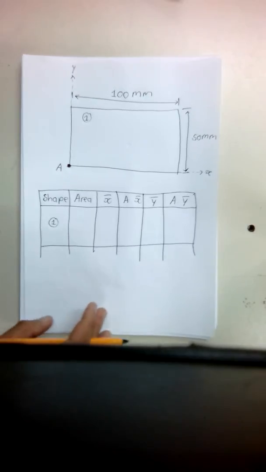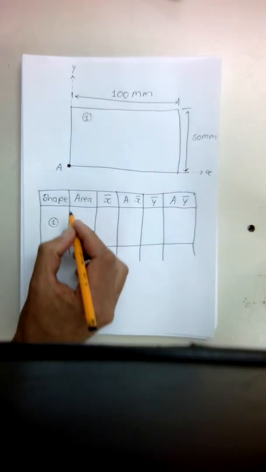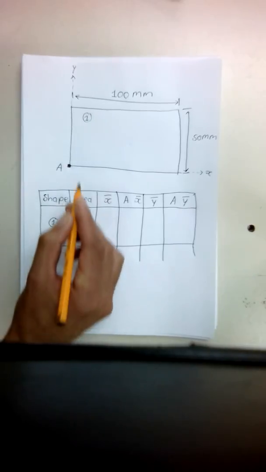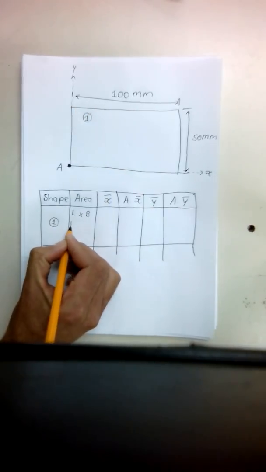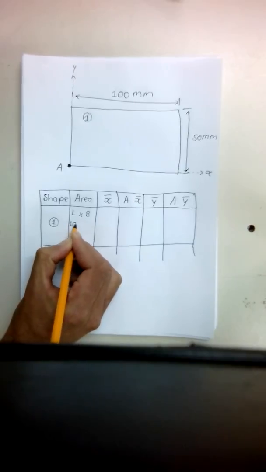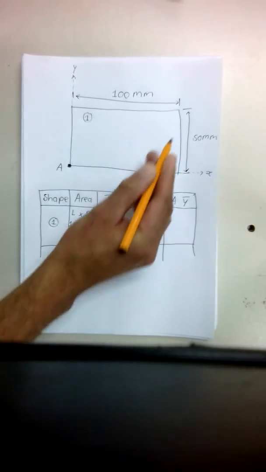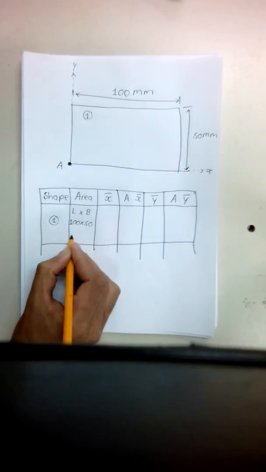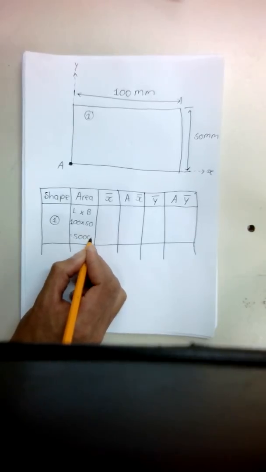Now to determine the area of the rectangular object, it is length times breadth. So the length is 100 and the breadth or the depth is 50, and that will give us an area of 5,000.